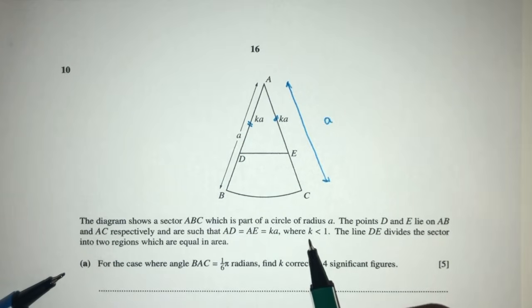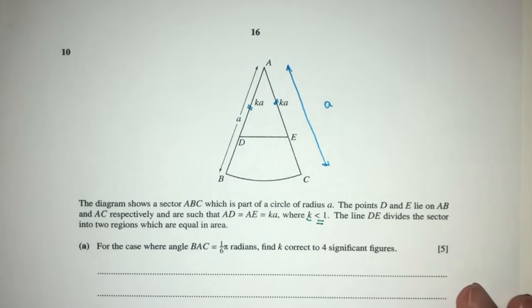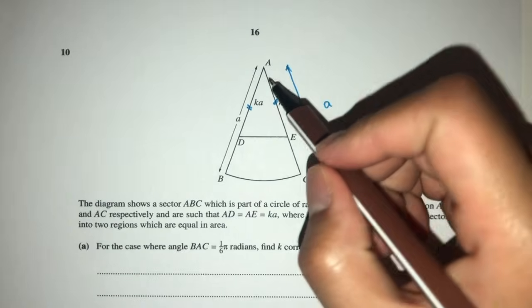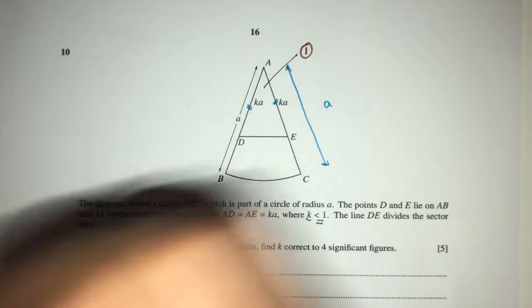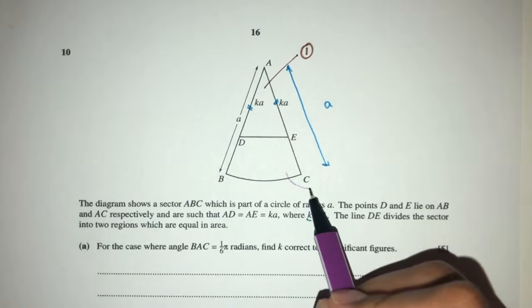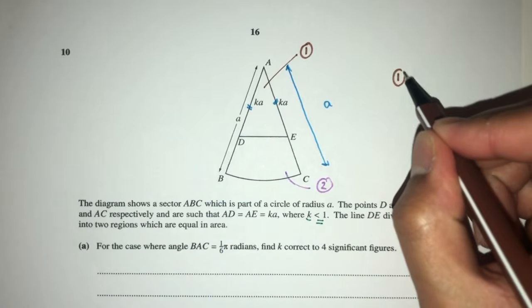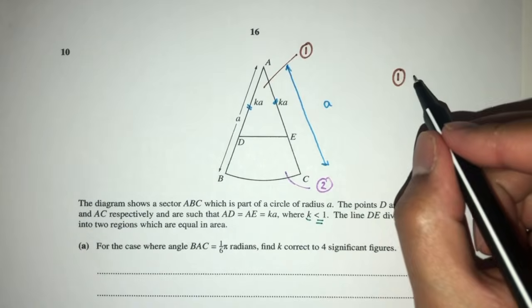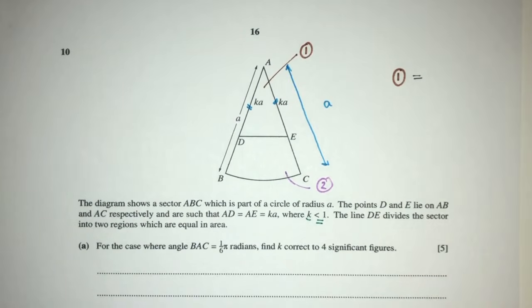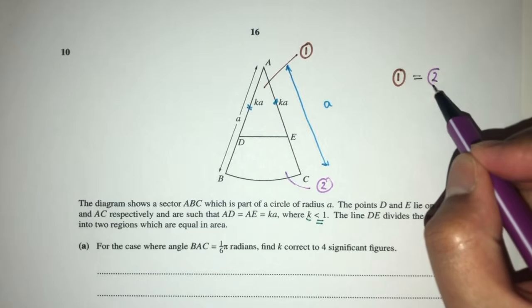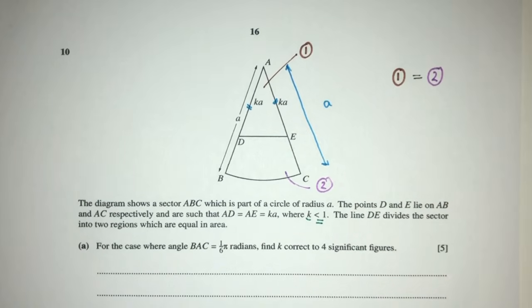Okay, K has to be less than 1. Now the line DE divides the sector into two regions which have equal areas. So basically, let's call this number 1, and let's call this number 2. The idea is that the area of number 1 has to be equal to the area of number 2. So that's how this line DE divides the sector into two equal pieces.